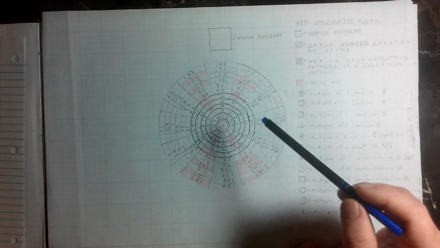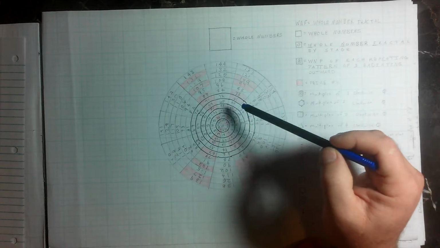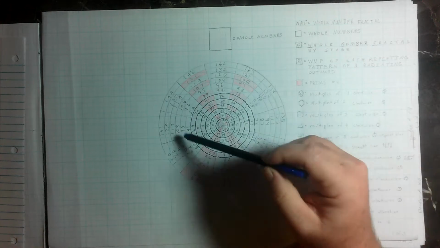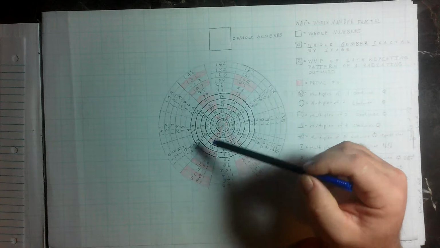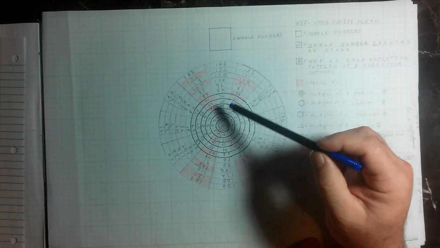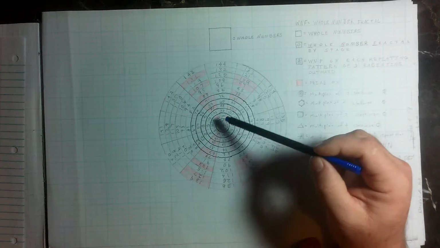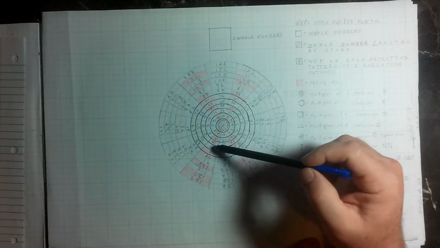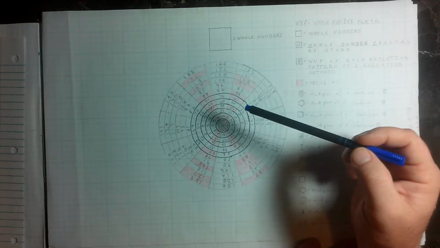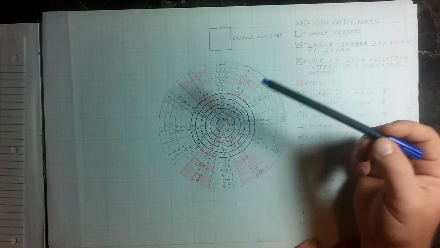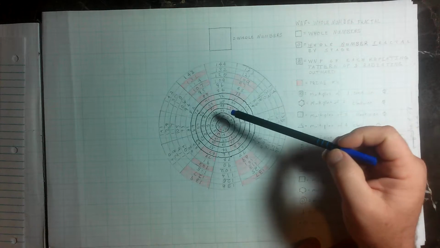This is more important once we get out past 12, because numbers 1 through 12 can fill in everything, but 2 through 12 fills in everything on the chart except for these areas here. And these areas are made up by prime numbers or the multipliers of prime numbers, which are also prime numbers.